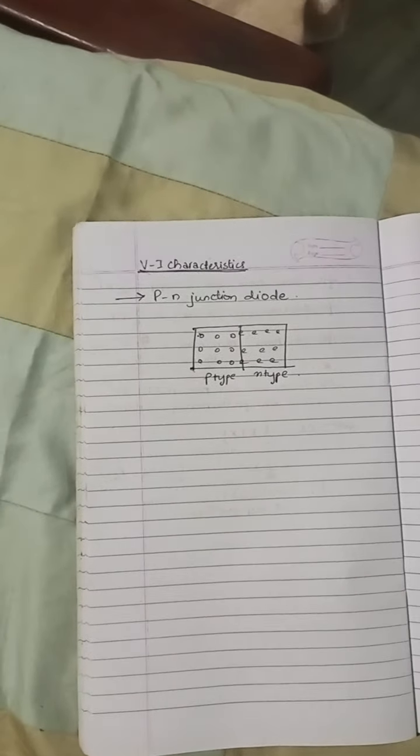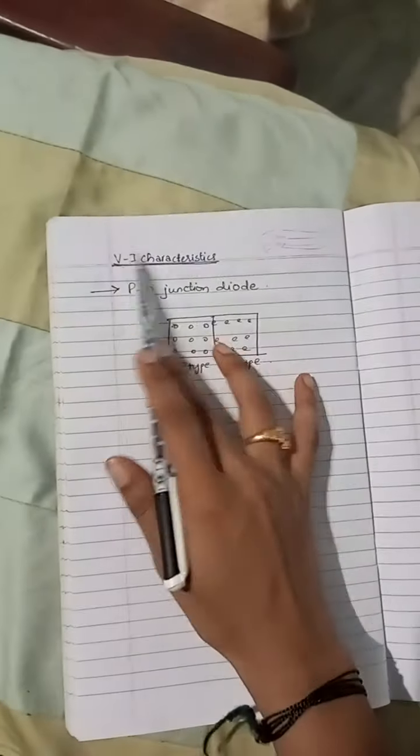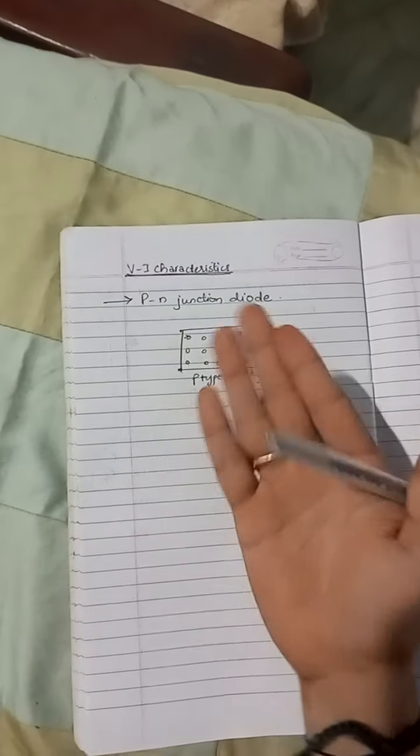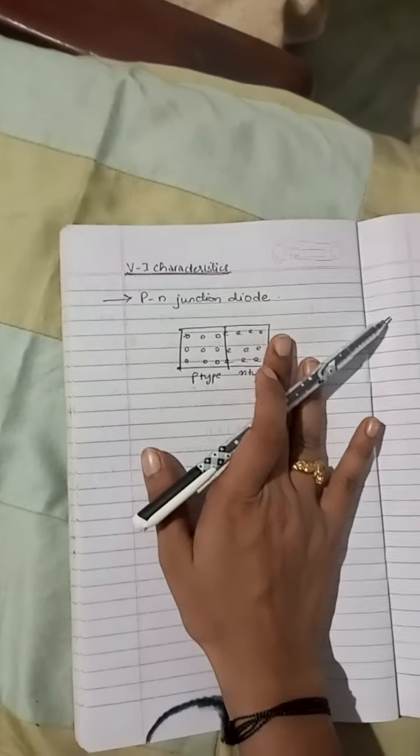Hello students. Today we are going to deal with VI characteristics. VI characteristics లో దేని యొక్క VI characteristics అనేది I'm going to tell you. When we consider a PN junction, as I already explained you in the class, it is a P type, whereas this is an N type.